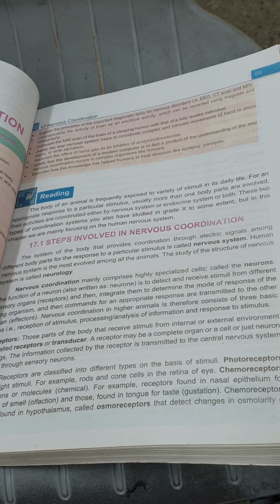There you already studied that two types of coordination occur in the body, especially when we discuss the human body and animal body: nervous coordination and chemical coordination. This chapter is about the whole detail of the nervous coordination. The summarized information you studied in grade 10, and here we will study it in a little bit more detail.